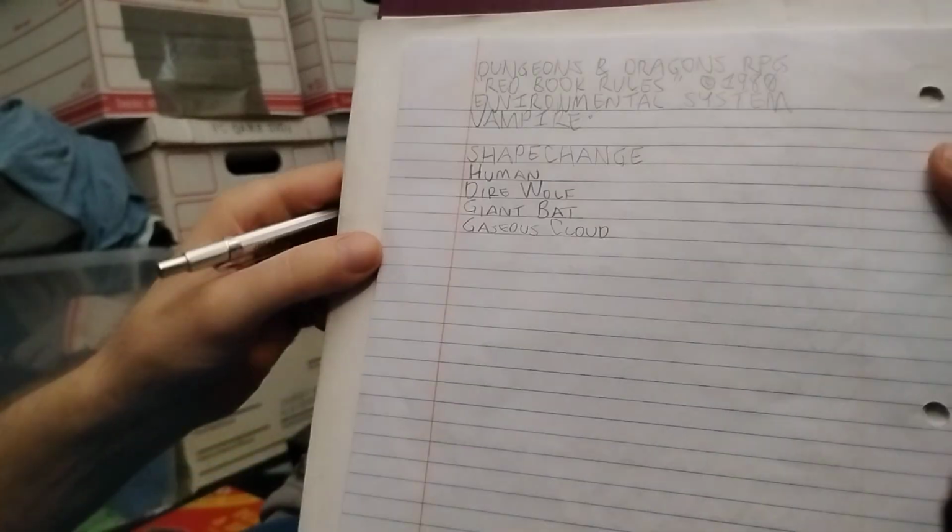Okay, so what I'm going to do is I'm going to make on the vampire sheet, this is the back.